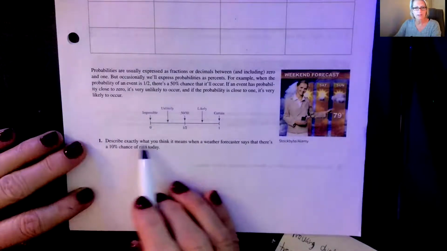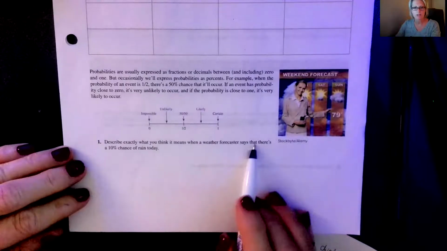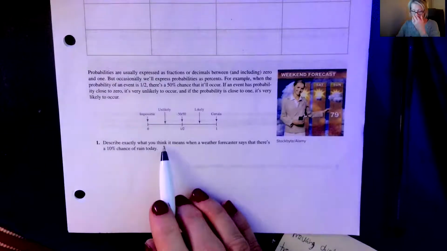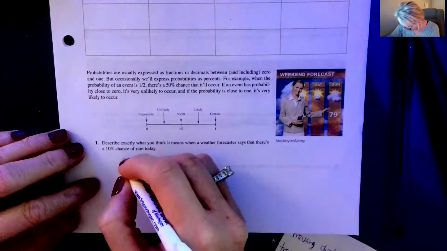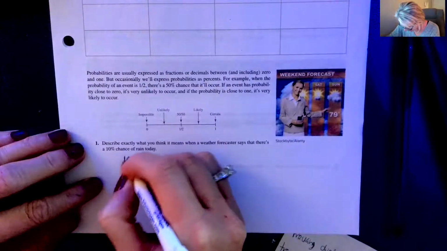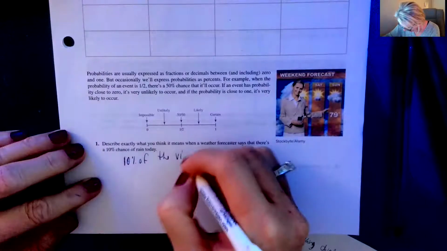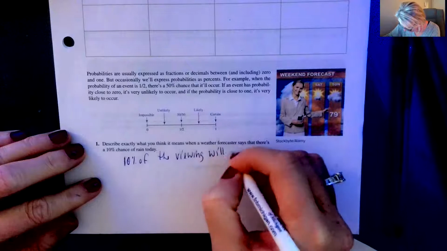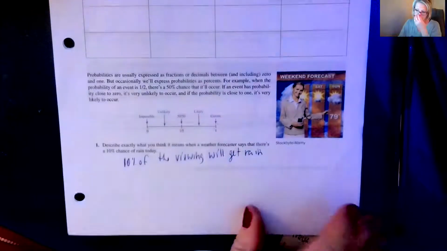So it says, describe exactly what you think it means when a weather forecaster says that there's a 10% chance of rain today. I have a couple different theories on this, but maybe 10% of the viewing area will get rain. That's my guess.